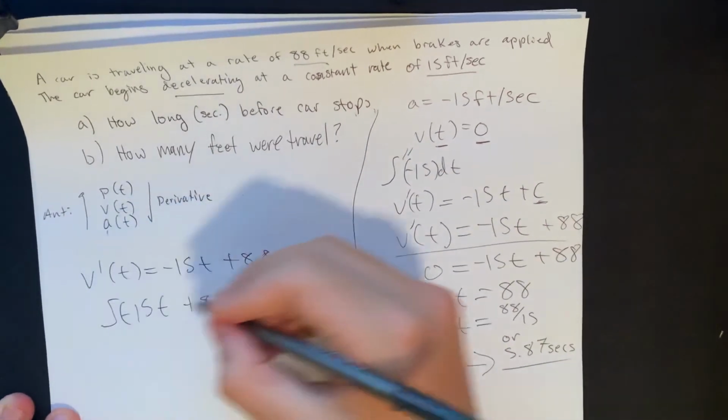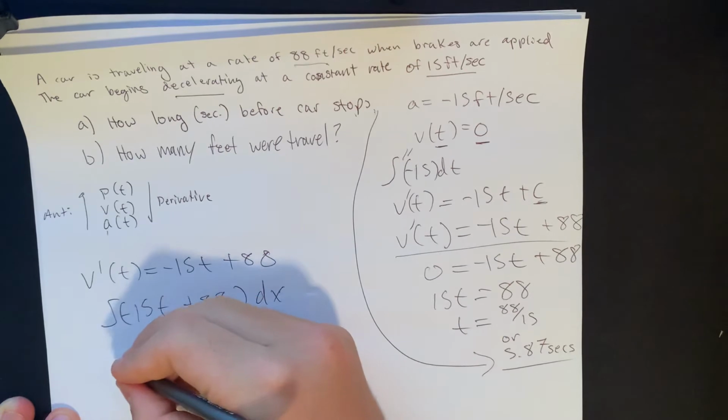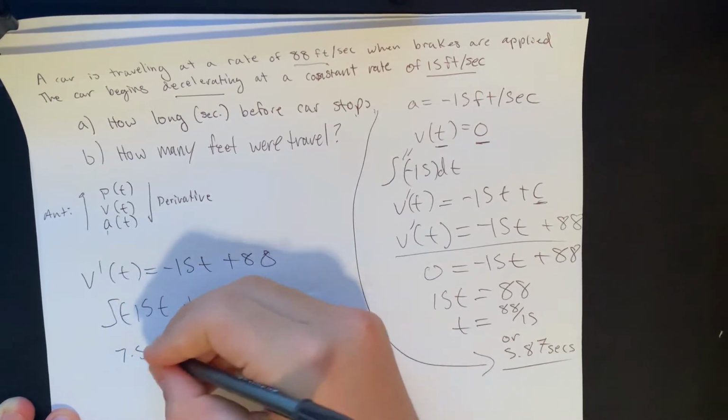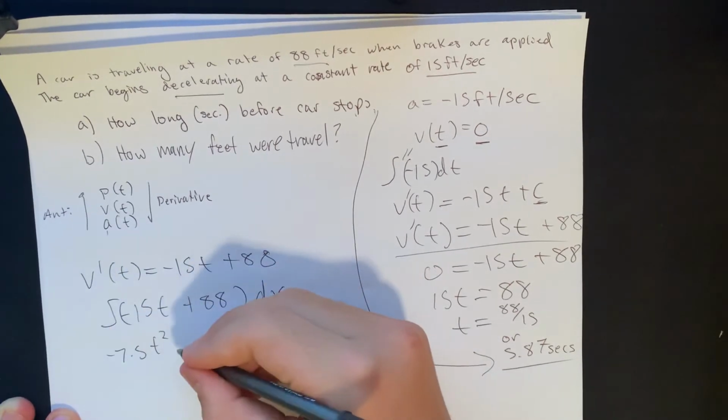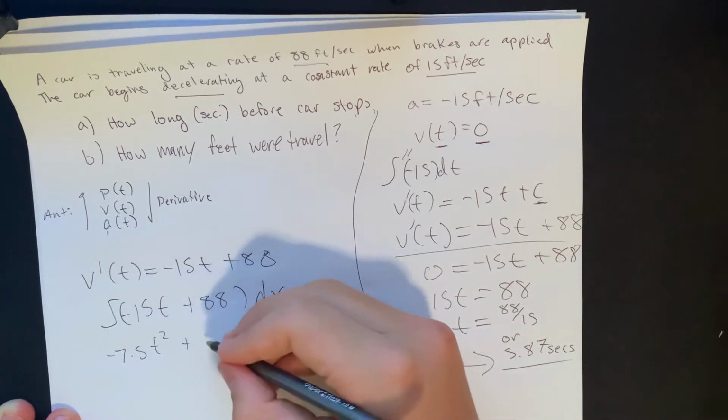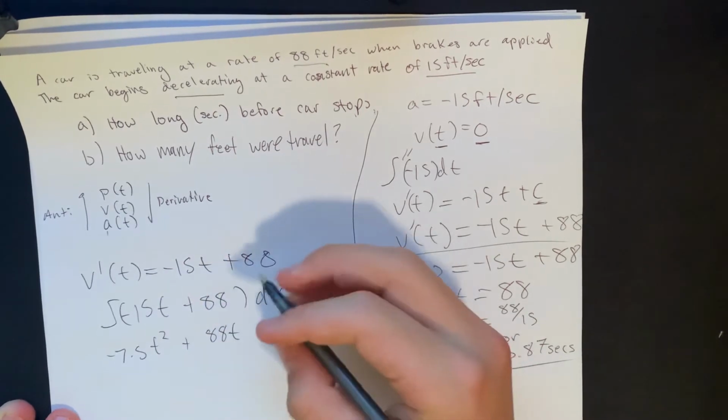And we take the antiderivative, and then we get negative 7.5 t squared plus 88t.